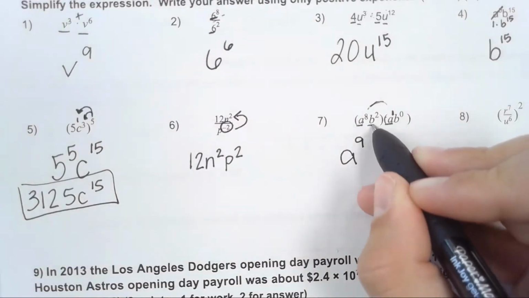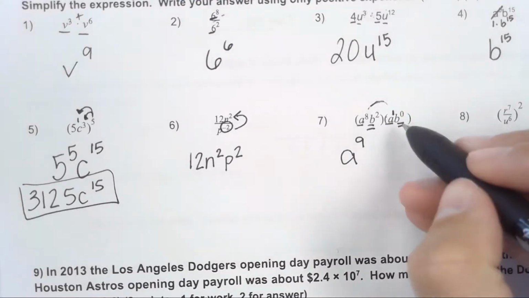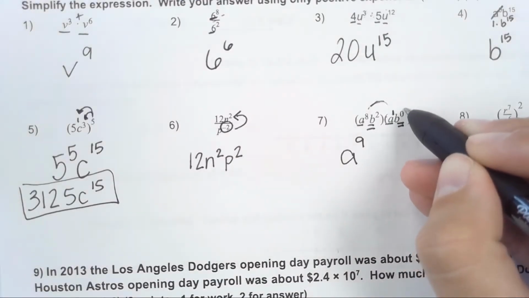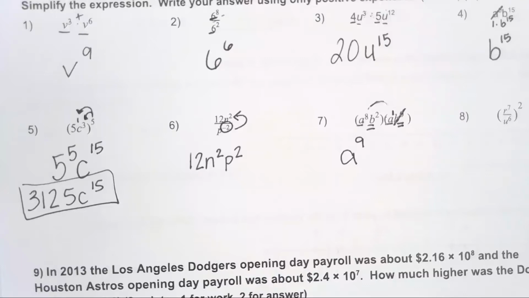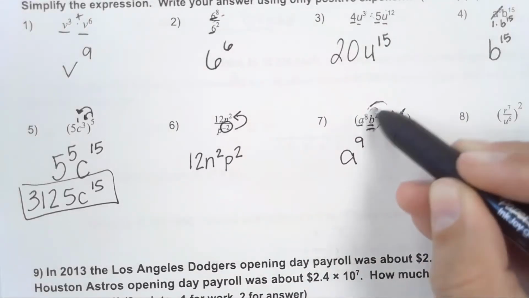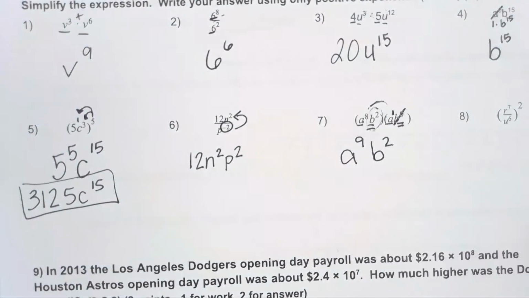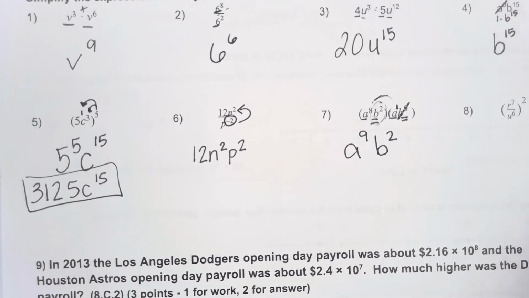Then when you go to combine your b's, we have b to the 2nd and b to the 0 power. Remember, anything to the 0 power is just 1, so technically the b to the 0 just cancels. So we only have one b to the 2nd power left, so we are just going to attach that with the a to the 9th. So this is your simplified expression.